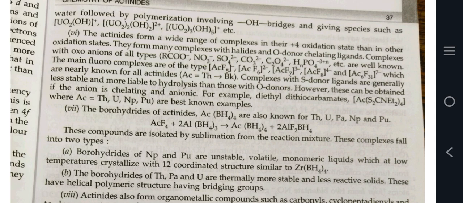Sixth, the actinides form a wide range of complexes in their +4 oxidation state. Then in other oxidation states, they form many complexes with halides and donor chelating ligands. Complexes with oxo anions of all types, etc., are well known.